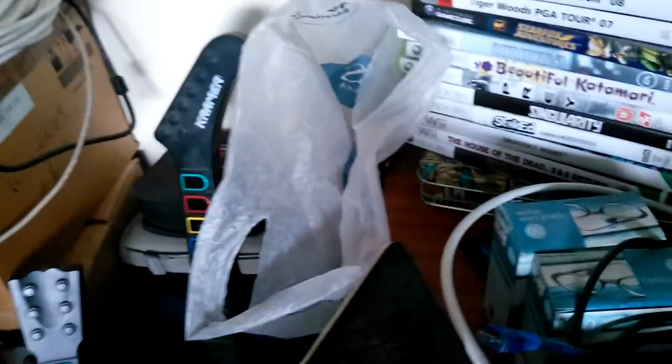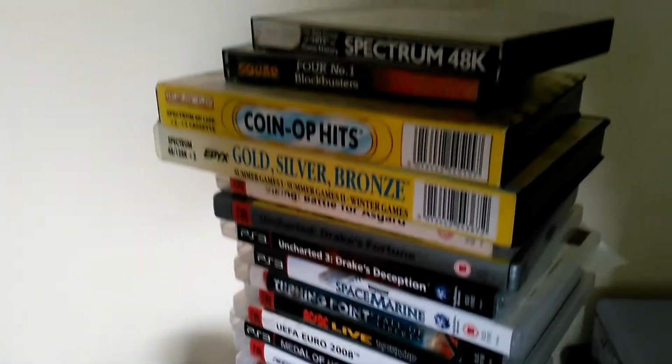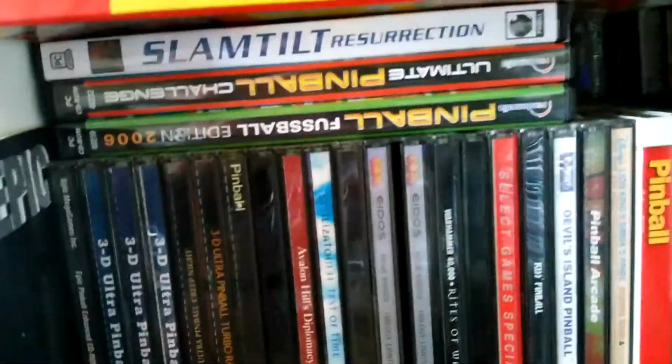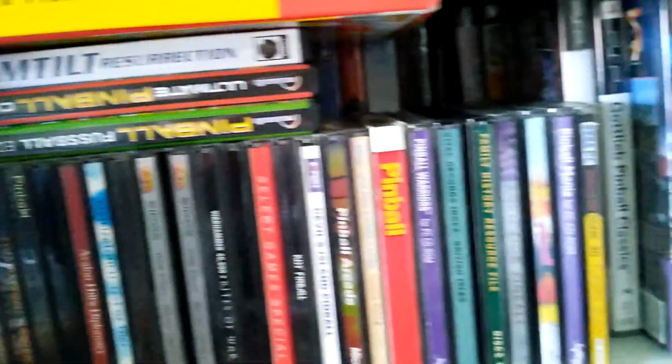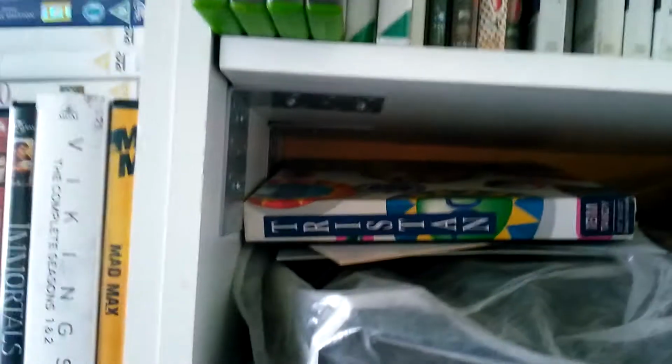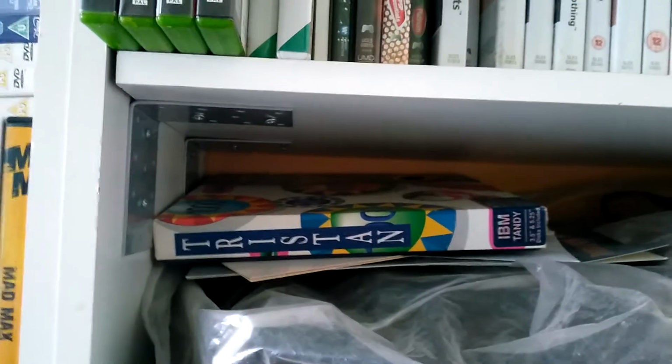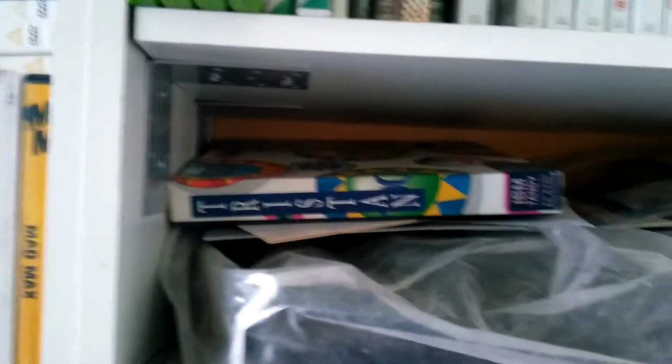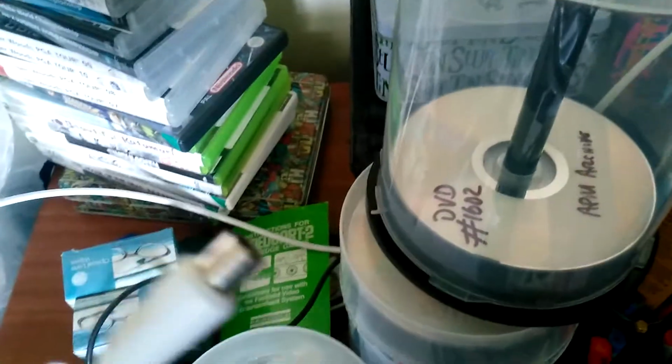Games I haven't tested. PC games, all manner of PC games that are primarily pinball. Some old tape stuff, Amiga stuff, Tristan Pinball, Little Wings first outing, albeit they didn't do the PC version. Sega Master System underneath. And there's, again, if they don't produce SCART, they probably do produce radio frequency.